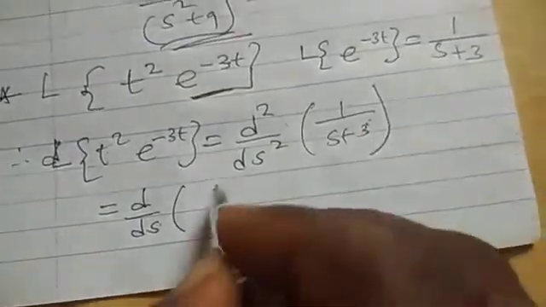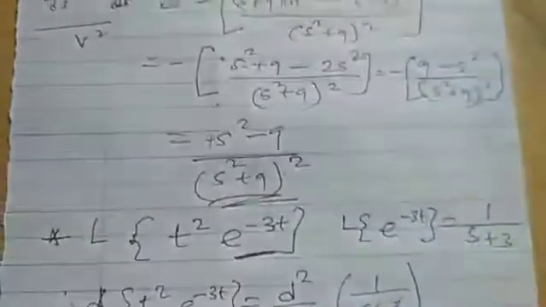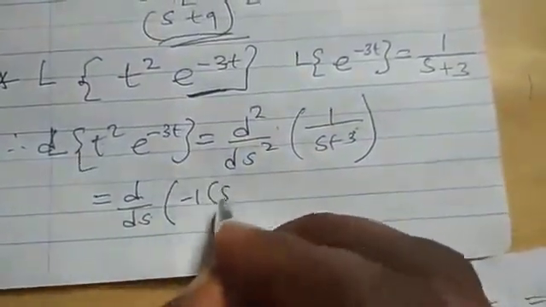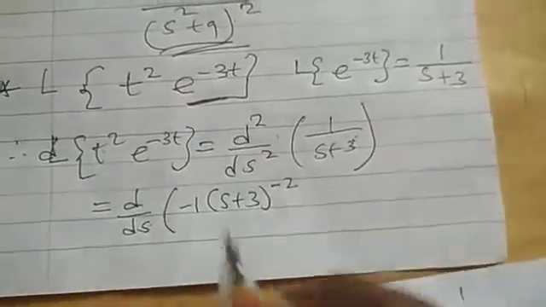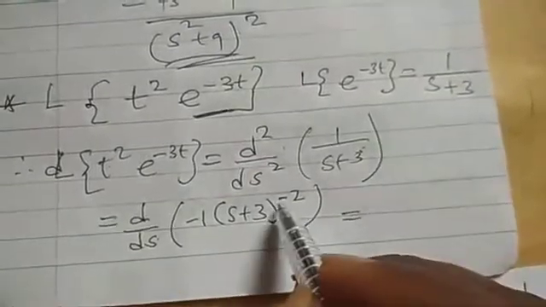I'll differentiate this thing. Remember I told you the other time, 1 over s plus 3, that is what we have. Take it to be s plus 3 raised to power minus 1. If you differentiate once, we have minus 1 into s plus 3 raised to power minus 2. I'll differentiate it once again.